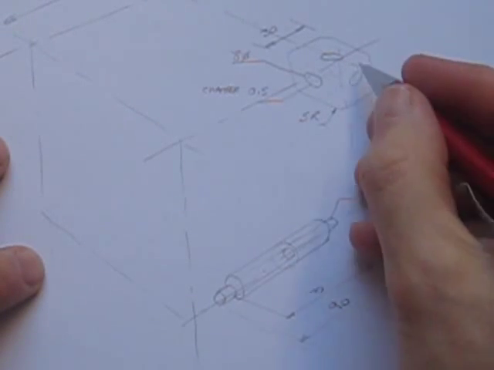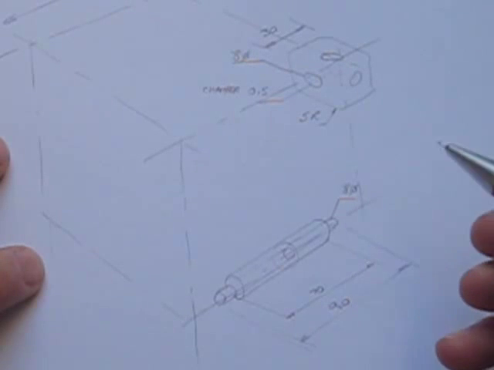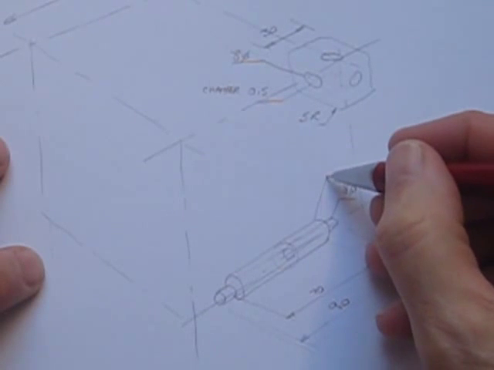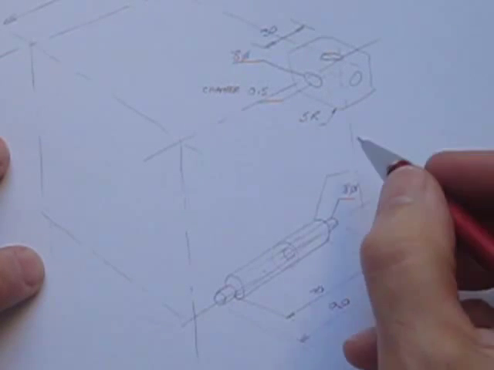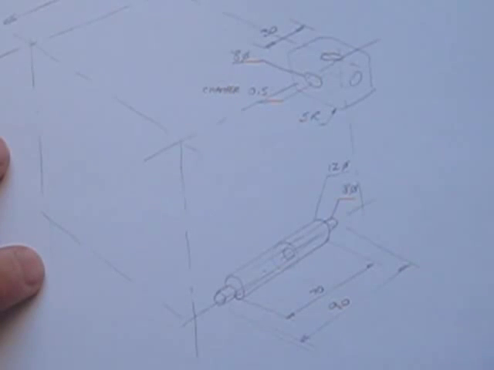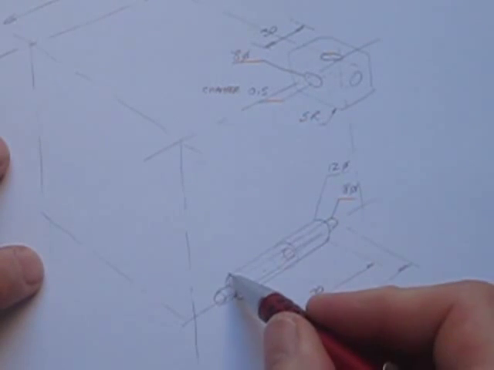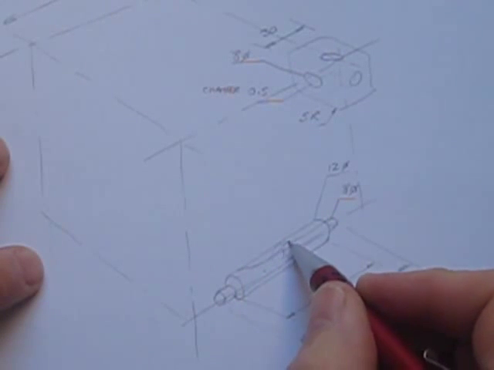So this one here would have to fit in the hole, so that's the same as that, 8 diameter. This needs to be bigger, not massively bigger, but to stop it going into the block too far. So let's say 12 diameter there. And then to make this a little more interesting, from somewhere here we'll put a curve on.